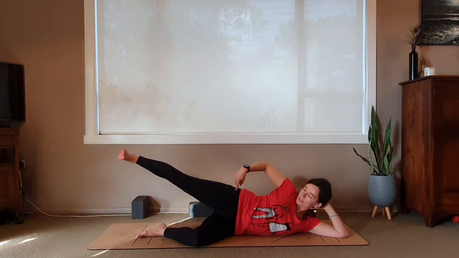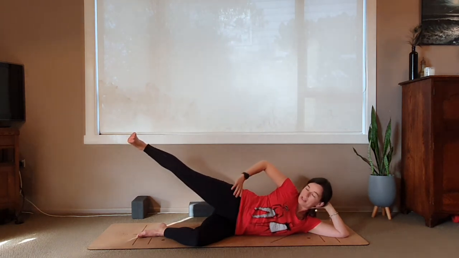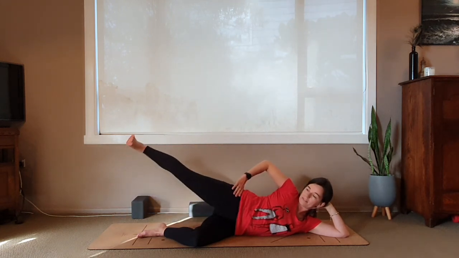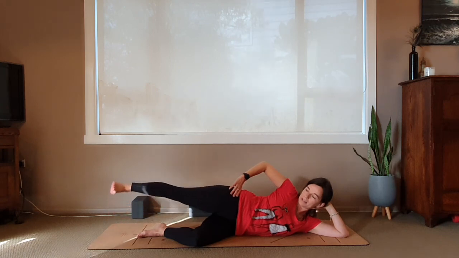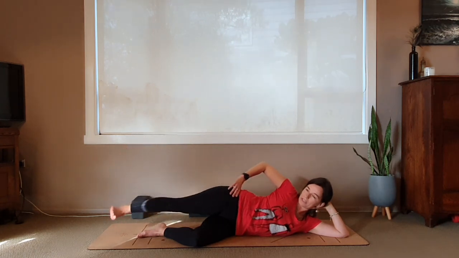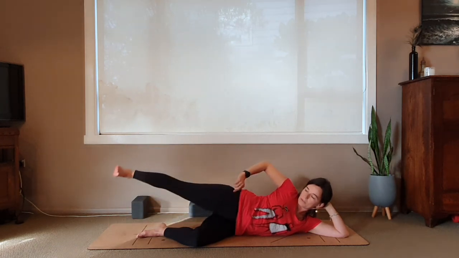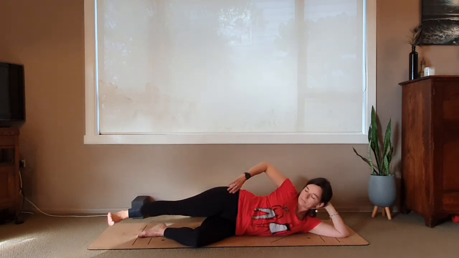So again, I'm going right into this lateral side, so starting to work into the smaller glute muscles. And then lower the leg, just hovering the leg. And lift and lower. Just take it slowly. We'll do this for a few rounds, just until you start to feel this right into this lateral side of the hip.